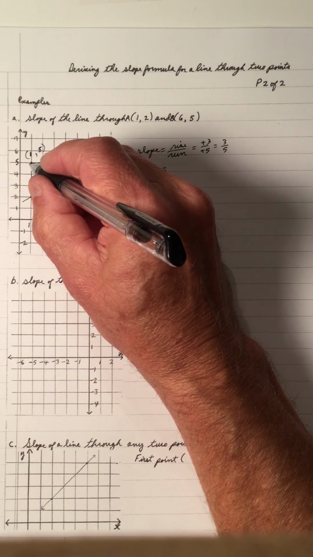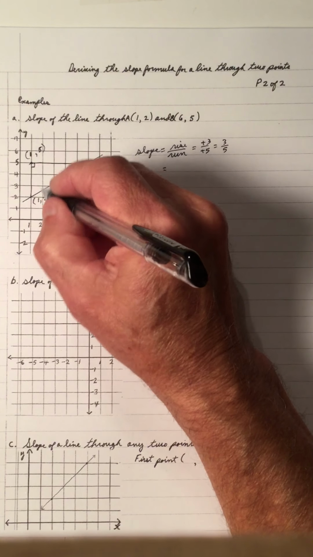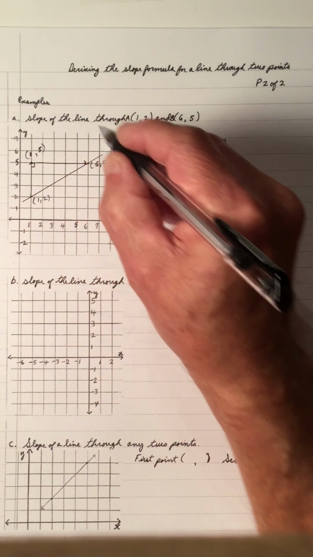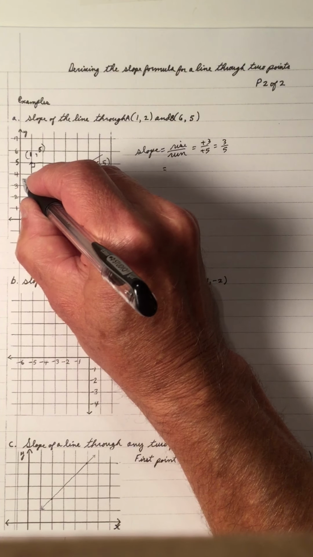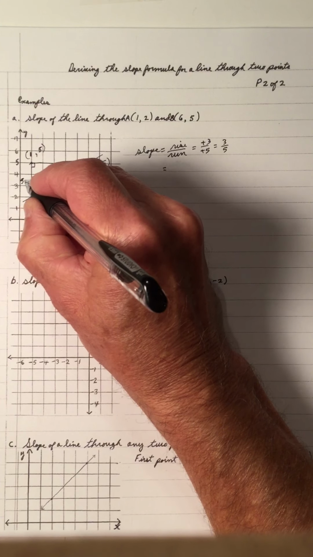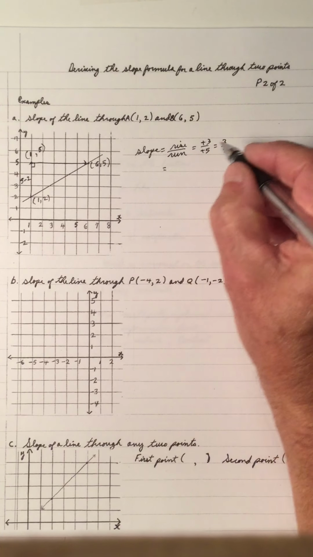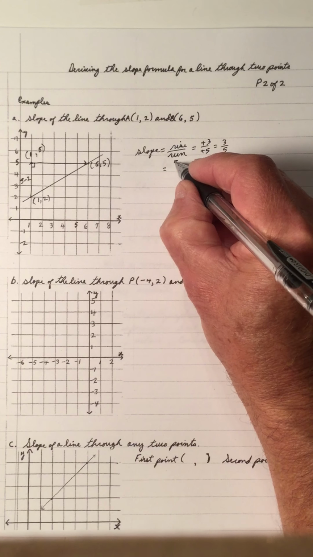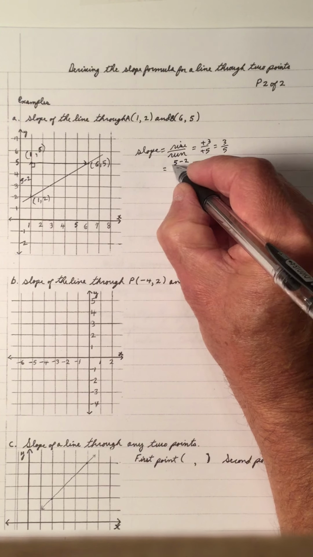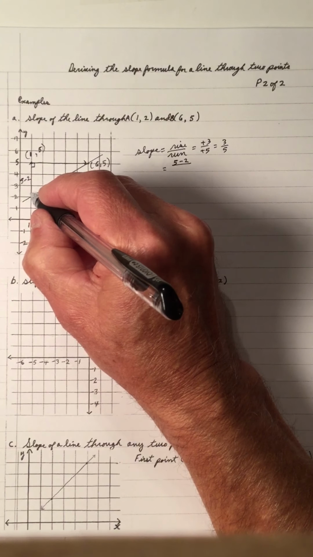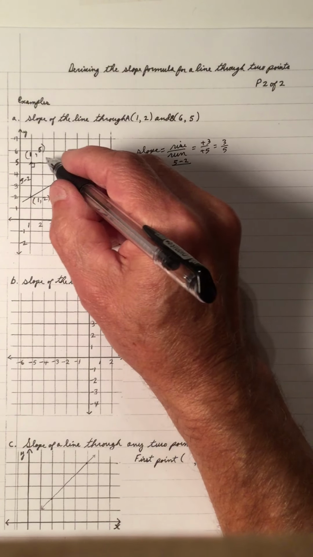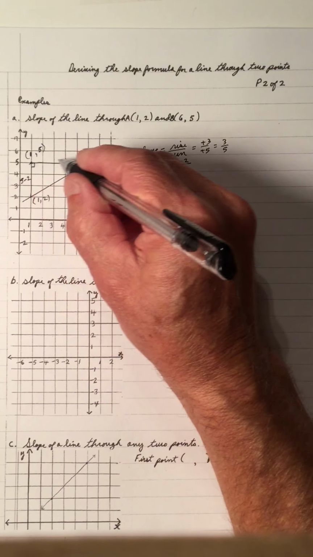The rise is the difference in the y's. That's a 5 minus a 2, which gives us the 3, because going 1, 2, 3 is the difference. And the run is in terms of the x's.